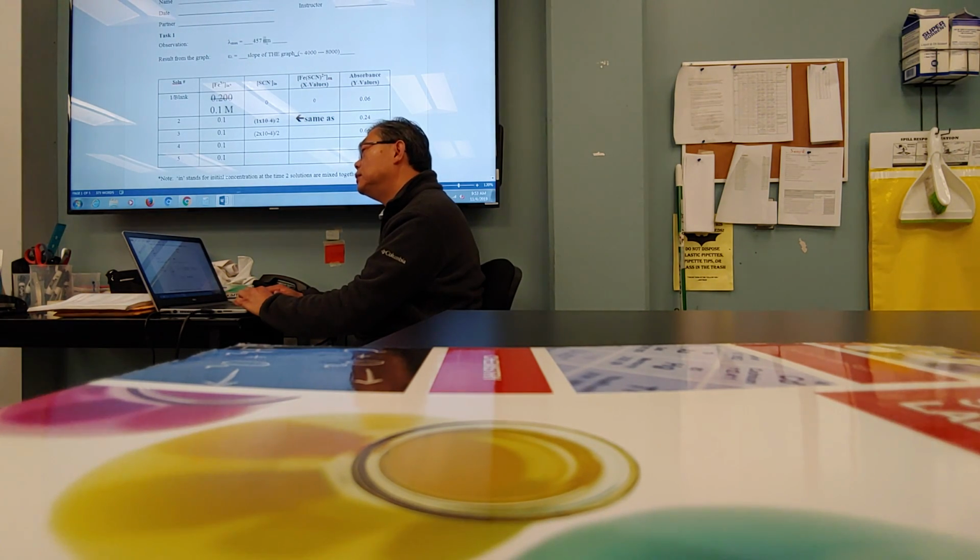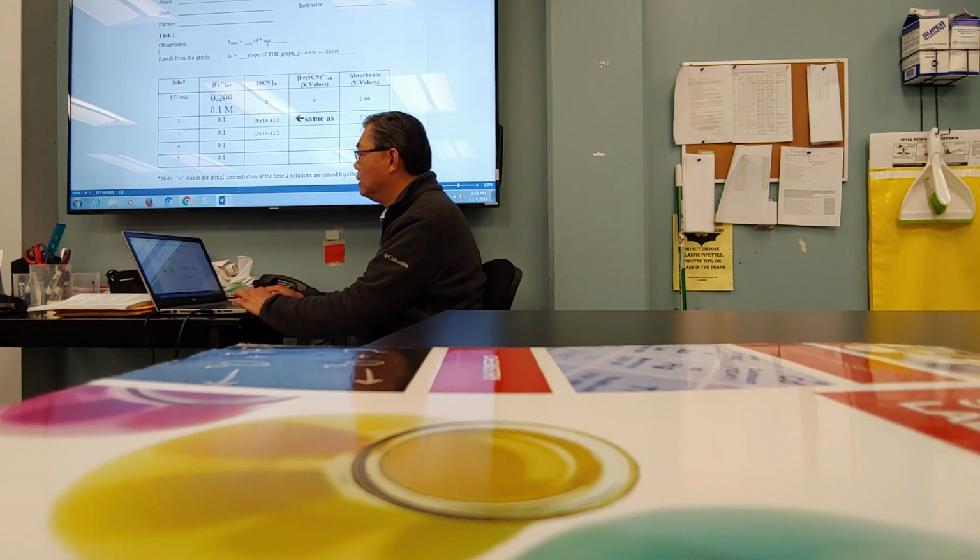Make sure you have the unit, all right? The unit is already in the cheat sheet, but somehow, I don't know why, students delete the unit and then hit print. Ouch, okay?